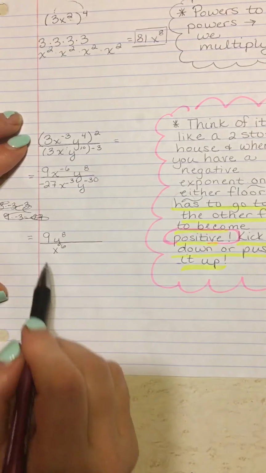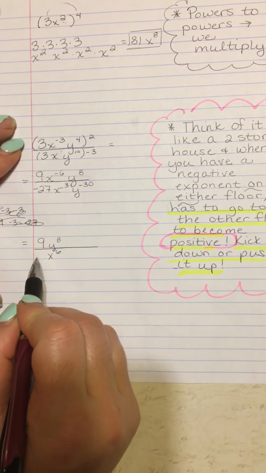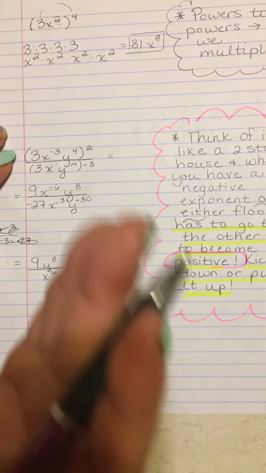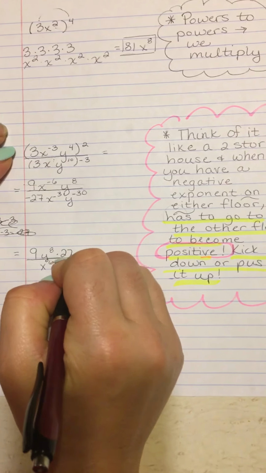Now let's go to the bottom floor. Well, we have a -27. We can't keep it there. We have to push it up. So now we're going to multiply this by 27.